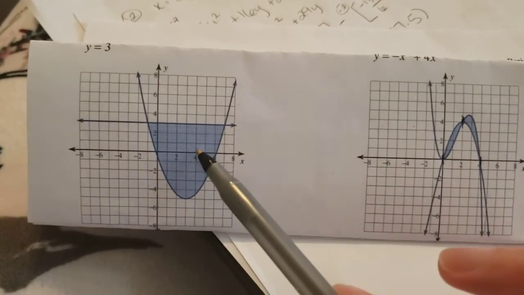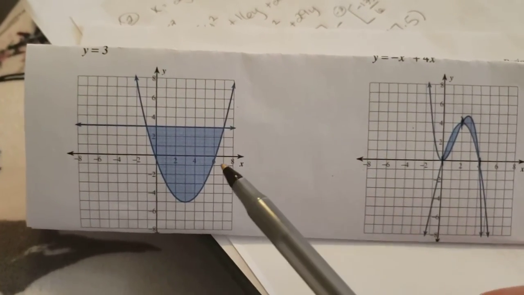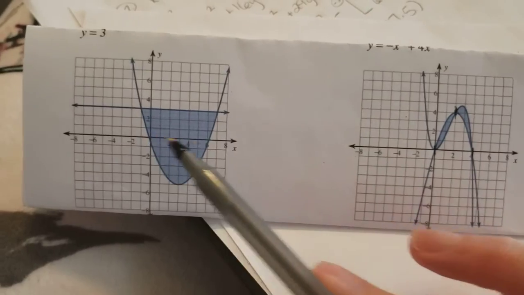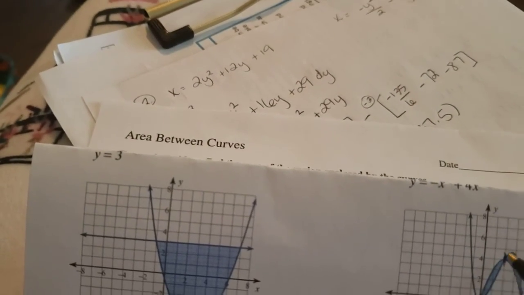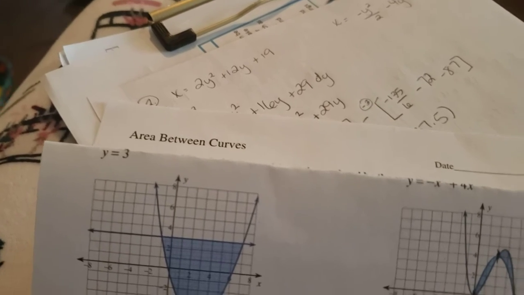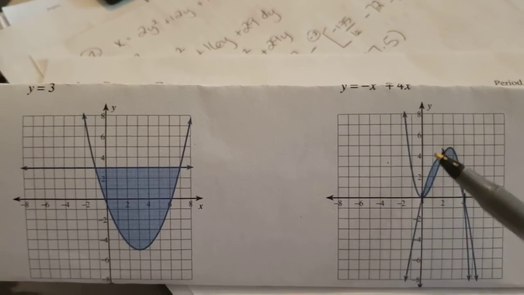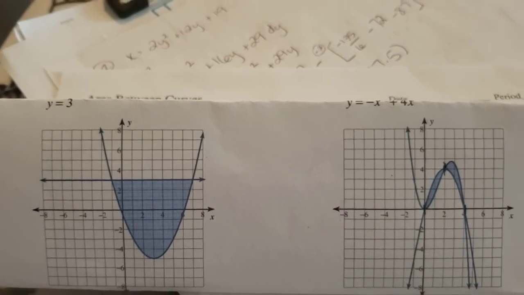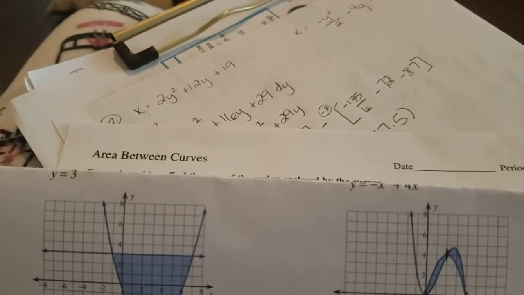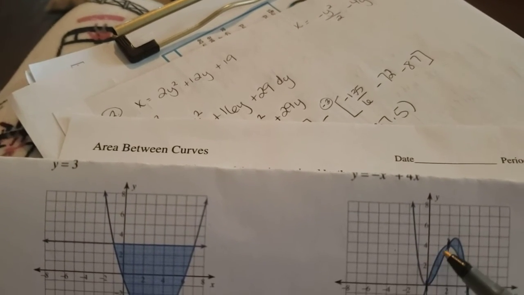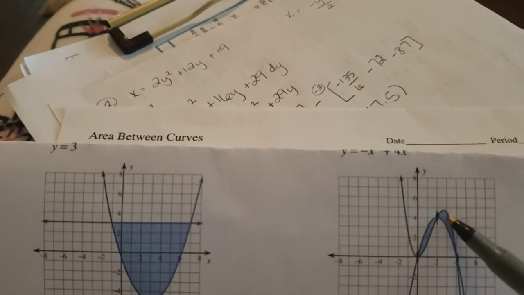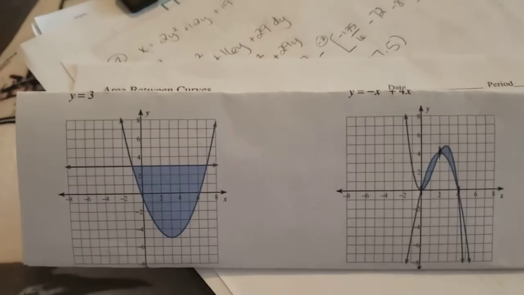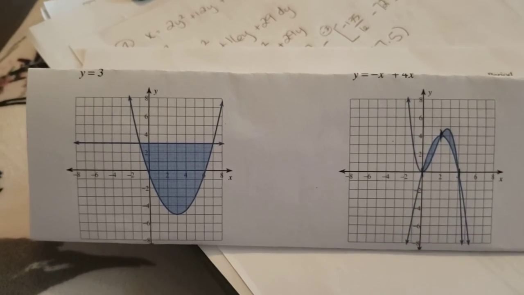And then over here you'll have just the one interval from -1 to 7. Now in this one, you need to use your judgment which equation should be subtracted from which equation. Because you've got to look at these and see, in this interval, which one is above the other one? And in this one, which one is above the other one? So make an attempt to work these out.